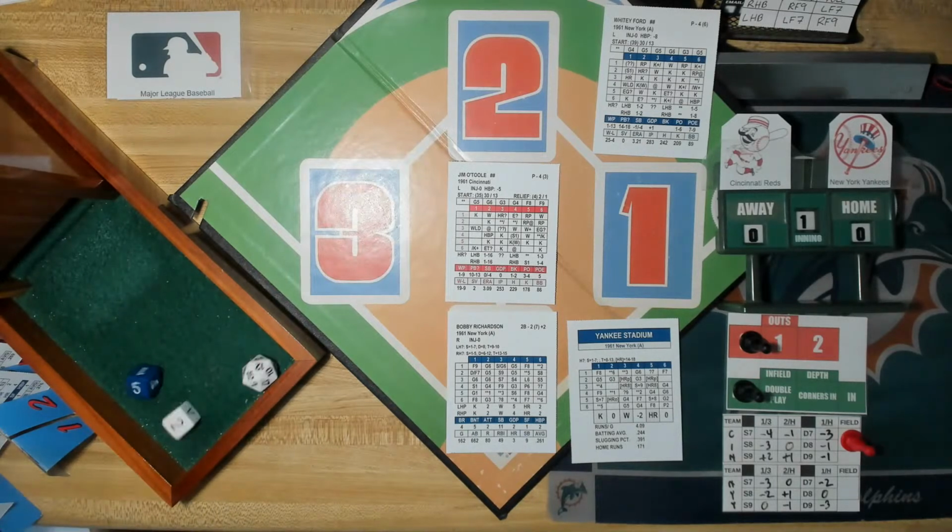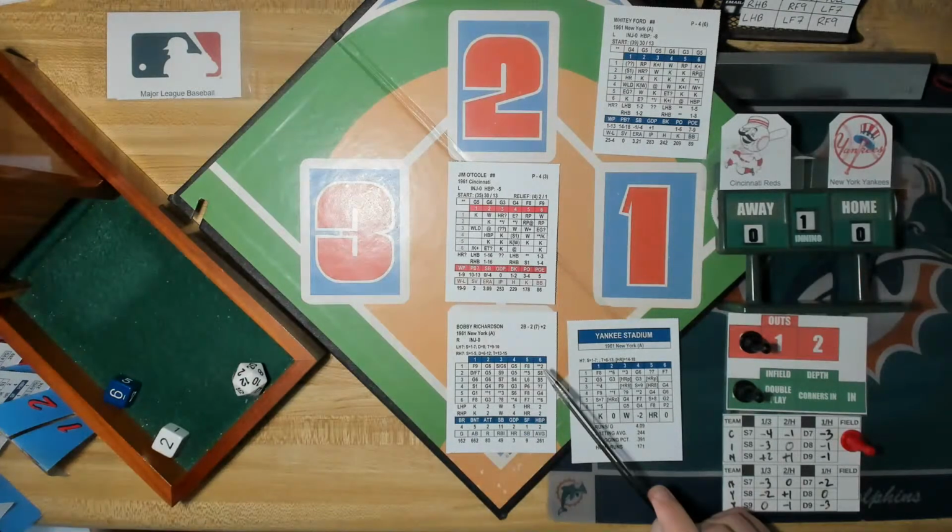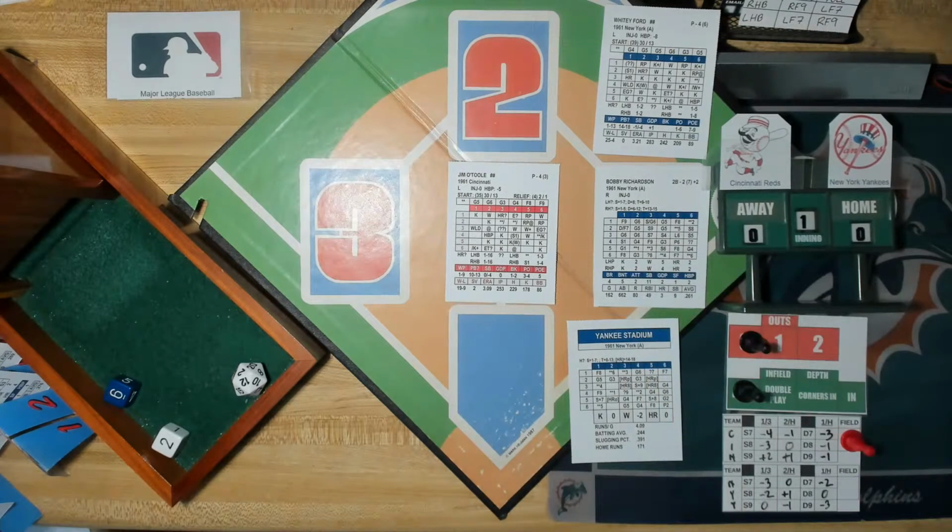So we go to Richardson's card. And that is a 6-2. 6-2 for Richardson is a base hit to center field, at S8. And the Yankees start off with a single to center. So the Yankees start off with a base hit. As good as this team was in 1961, I'm expecting a lot of runs by this guy.